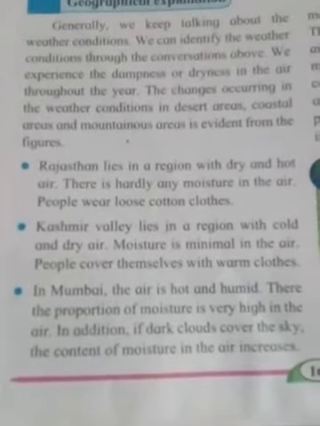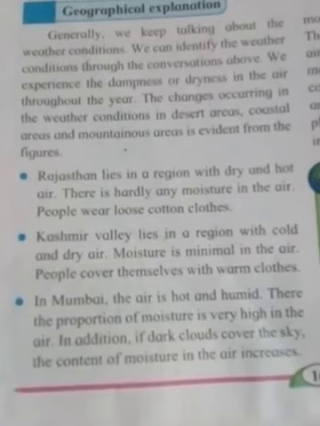Then second, the Kashmir Valley. Rajasthan is a desert area; second is Kashmir, which is a mountain area. The Kashmir Valley lies in a region with cold and dry air. That means in Kashmir, which type of air?